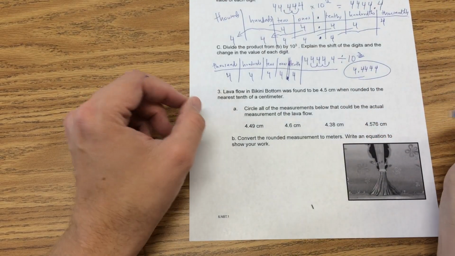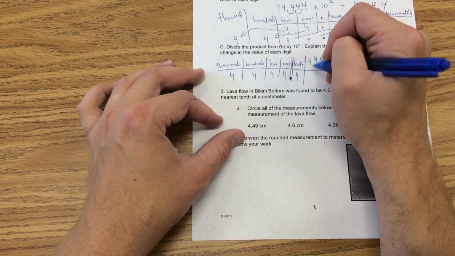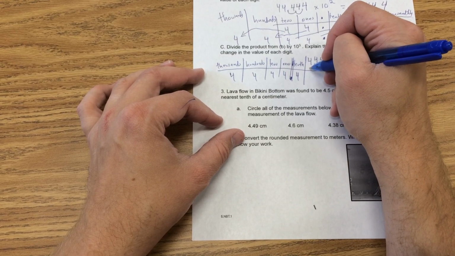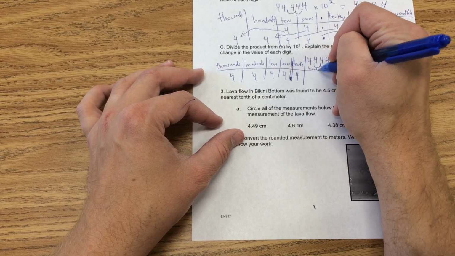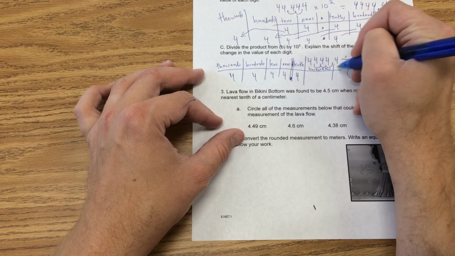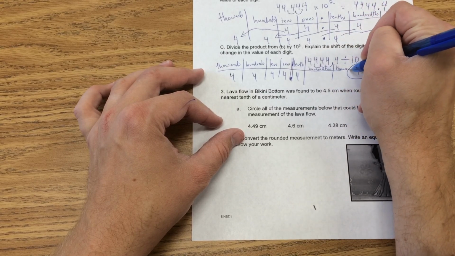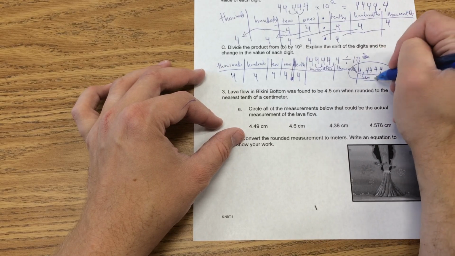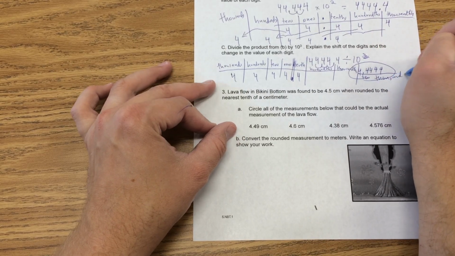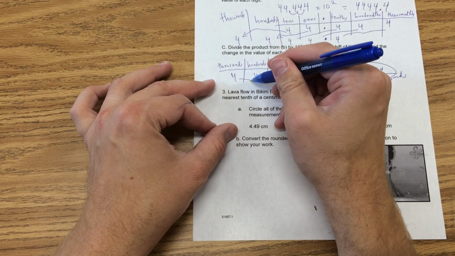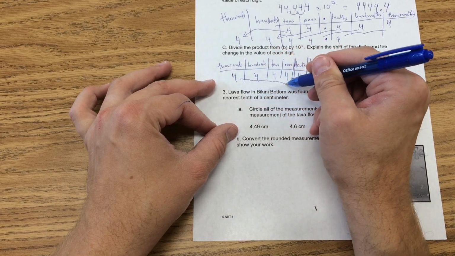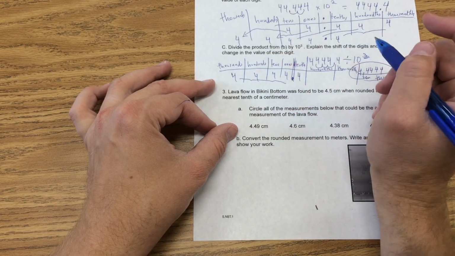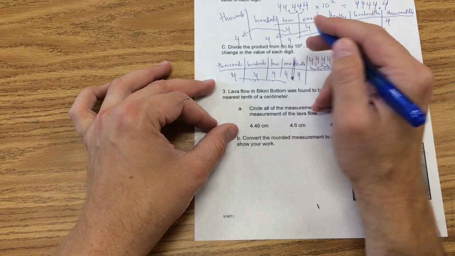They're going to move over 3 places. Let's see. Hundredths, thousandths, and then I've got to go to ten thousandths. Oh my goodness, that's a lot. That's messy. 1, 2, 3. 1, 2, 3.